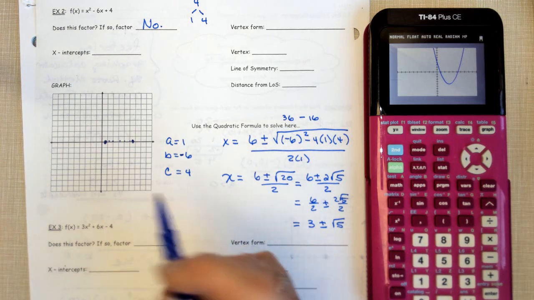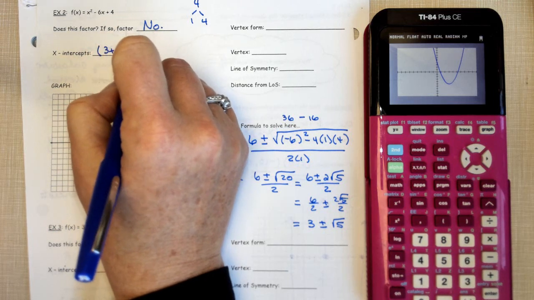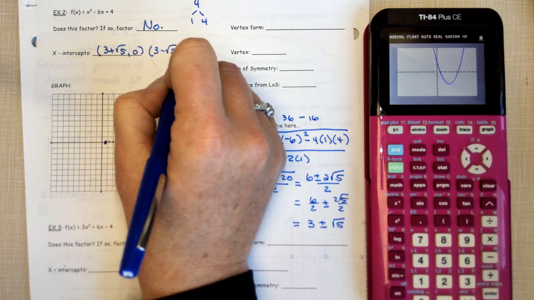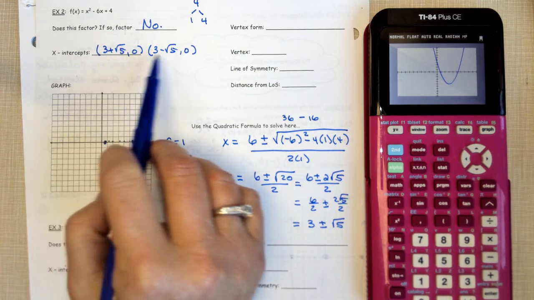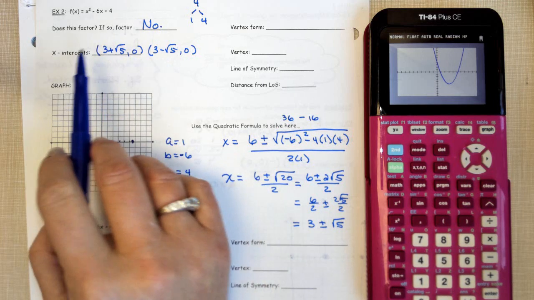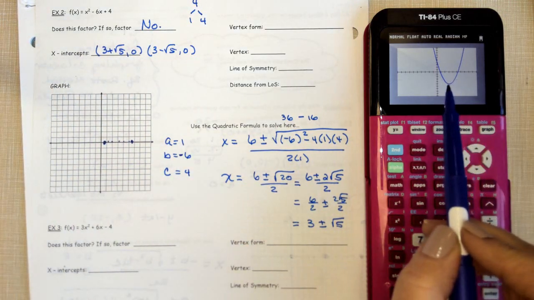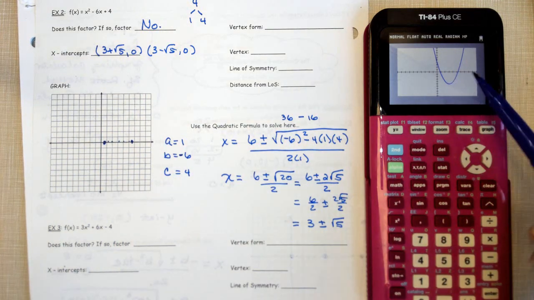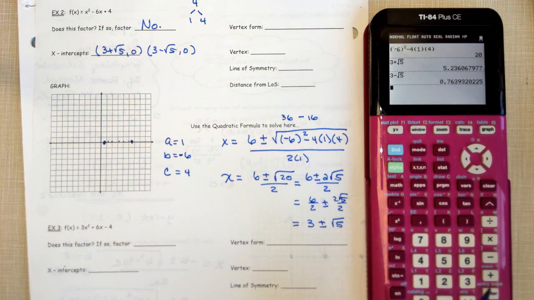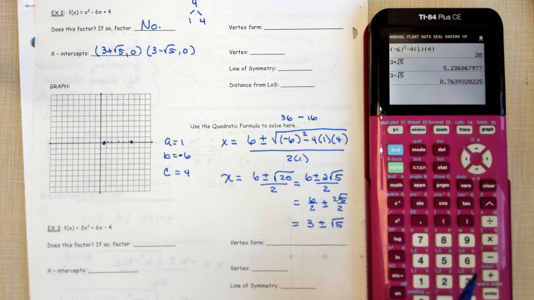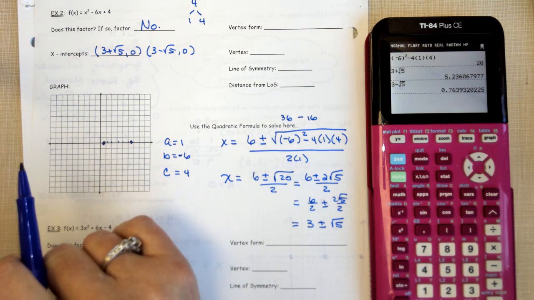Okay, so those are the x-intercepts. So you can write them as 3 plus root 5 comma 0 and 3 minus root 5 comma 0. But in this case, I don't really mind if you put 3 plus or minus, as long as you understand that there's 2. But I like to split them up. And you're going to have to, on your calculator, unless you're going to just ballpark it on your graphing calculator, otherwise you're going to have to get the exact by doing that. So a lot of stuff on your graphing calculator. So hopefully you dust the cobwebs off of those puppies.